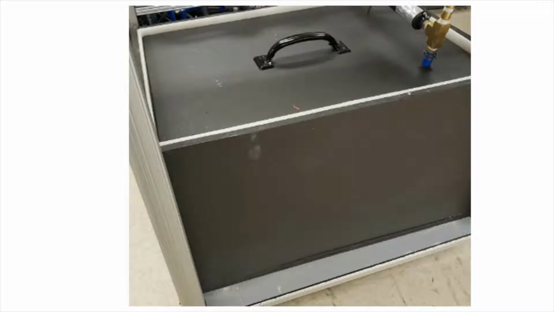The purpose for this project is to be able to heat up or cool down the temperature of the process fluid inside this 8-gallon tub. The tub itself is insulated by polyurethane and is encased in plywood.